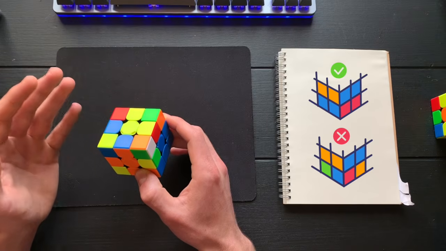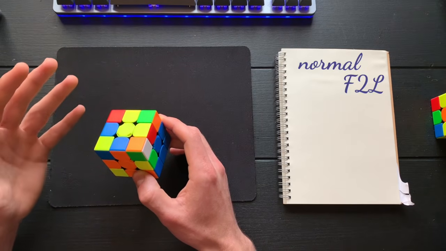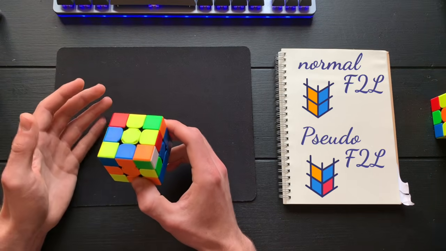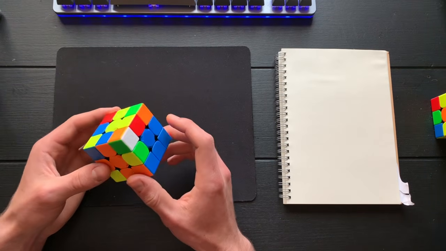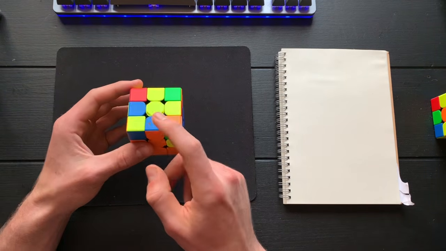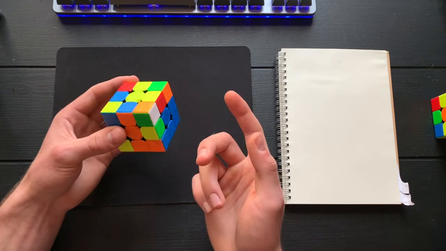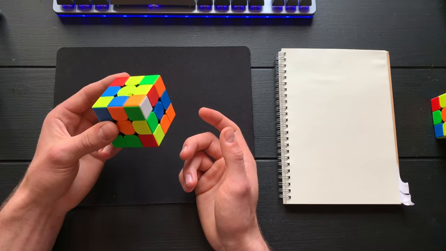And that's the difference with normal F2L. In normal F2L, we look for corner edge pairs with the same color, but in Pseudo F2L, we can choose any corner and edge pair. So with this multi-slotting example, we solve the blue and orange edge with the orange and green corner, because we know if we do so, we solve both pairs at once.